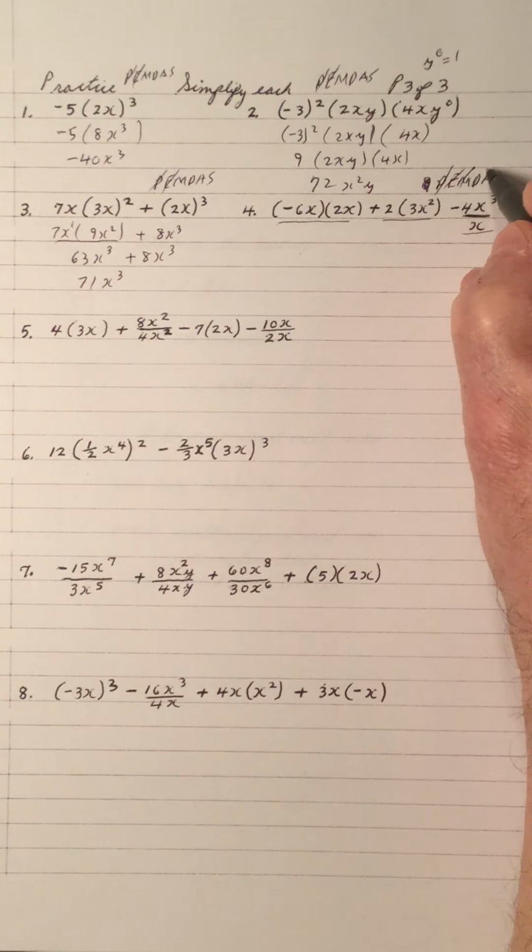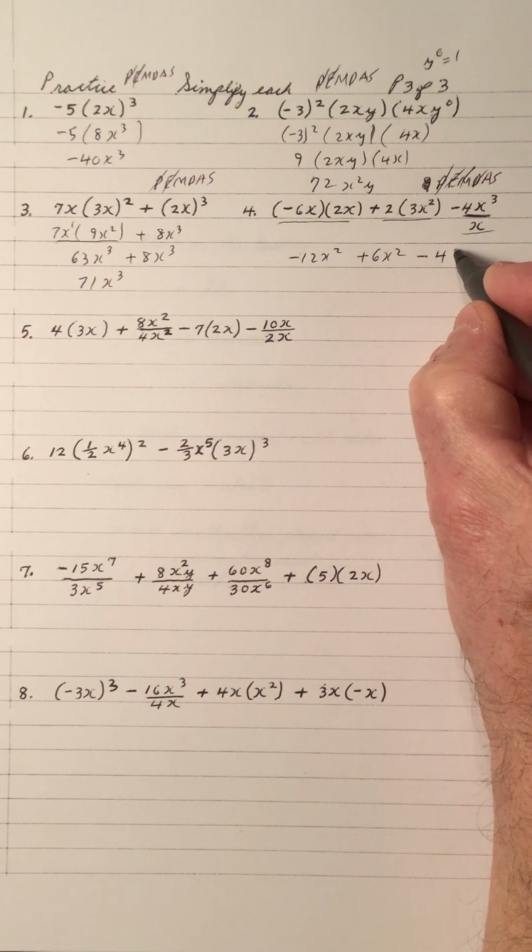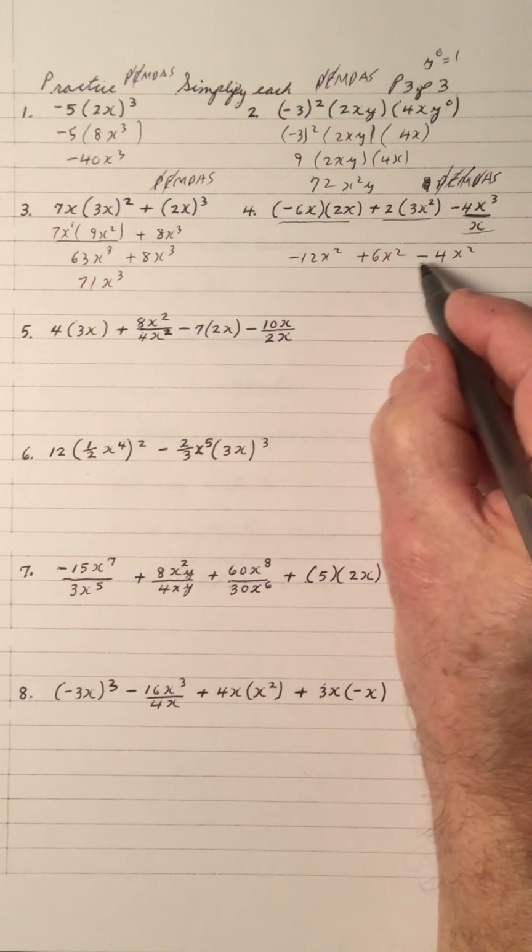So there we go. Negative 12x squared. 2 times that is a positive 6x squared. And when I divide, negative divided by positive is a negative. And 4 divided by 1 is 4. x cubed divided by x, you subtract the exponents, you get an x squared. And again, they're all the same terms.